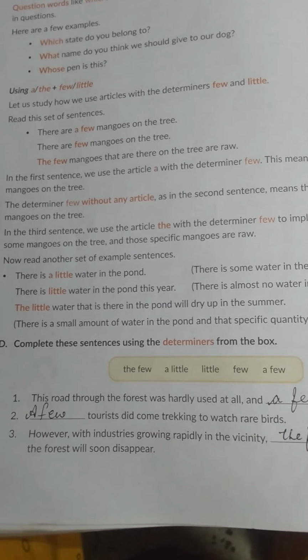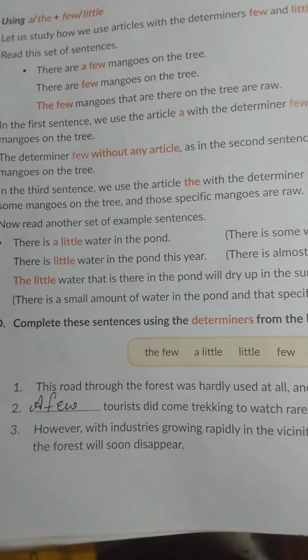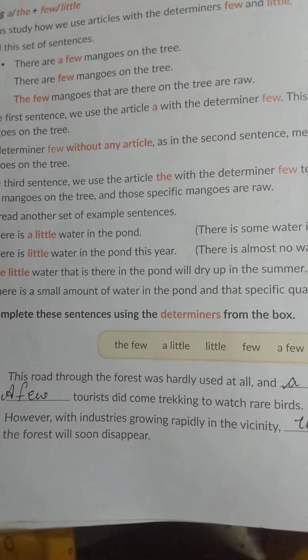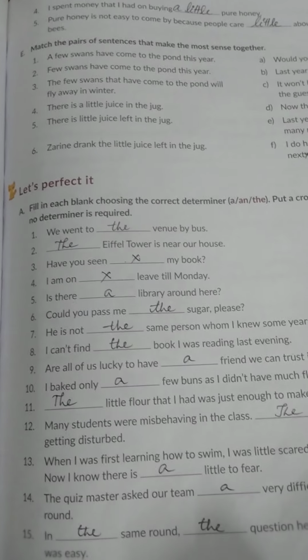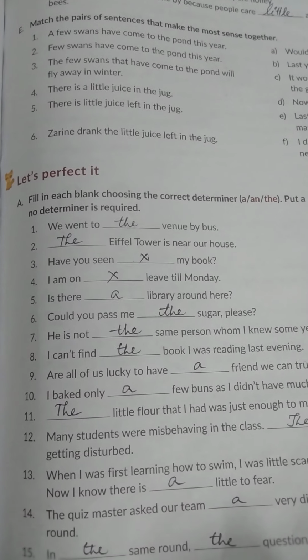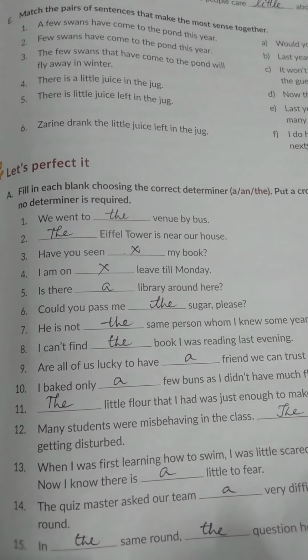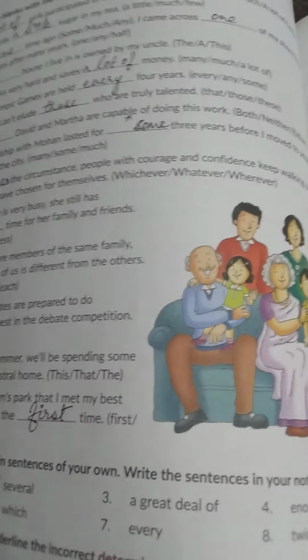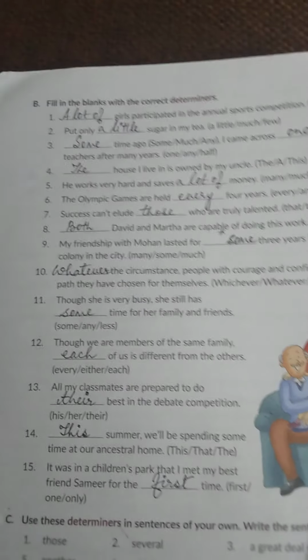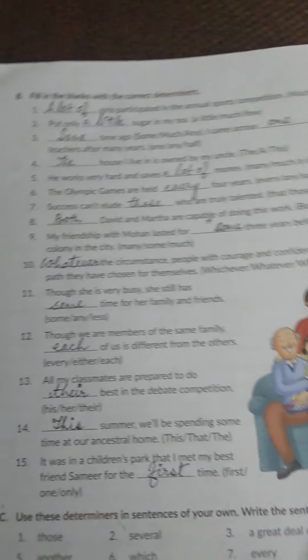So go through this theory once again. It will help you a lot. Most of the exercises are solved for you. Here you will choose and write few, a few, the few, little, a little, the little. Then match the column that makes the most sense. This you can do yourself also. Exercise E. Then exercise A, you have to use the articles. Again, I would say that you do it yourself first, then you'll see the answers.